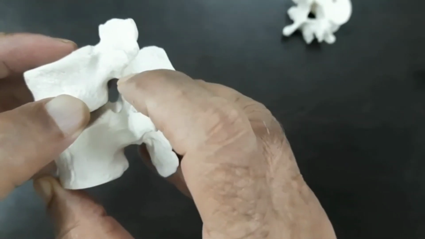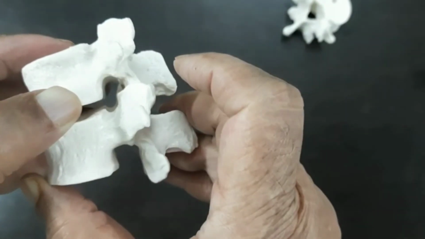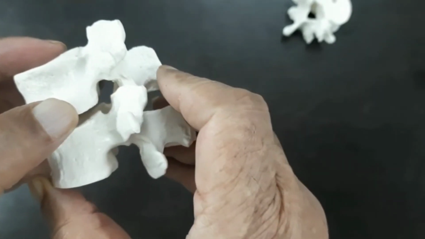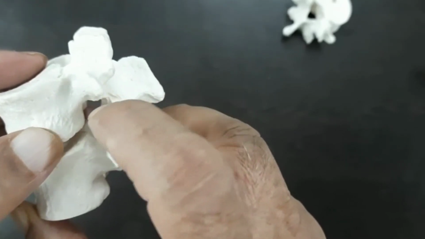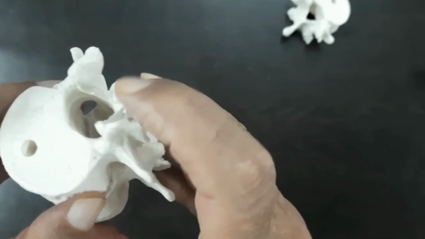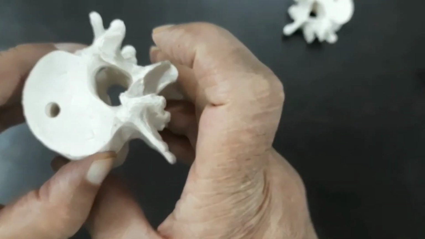This intervertebral foramen gives passage to the spinal nerve and the lumbar vessels, which will go into the vertebral canal.